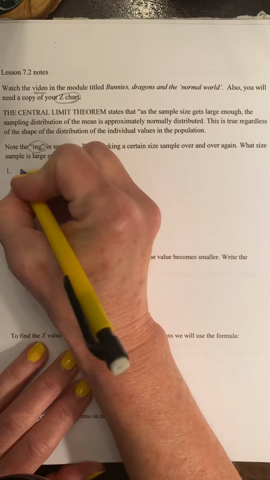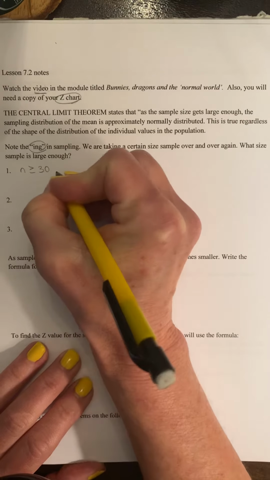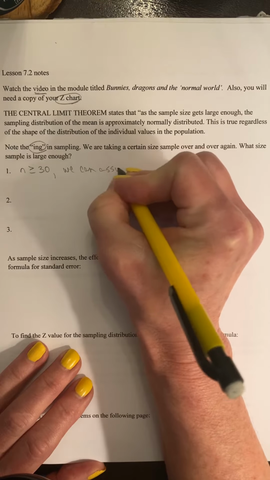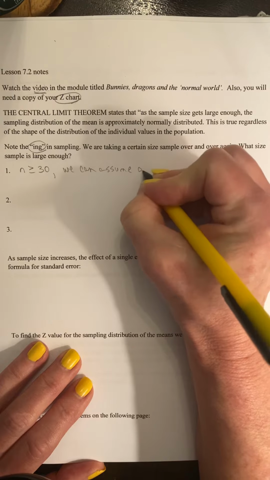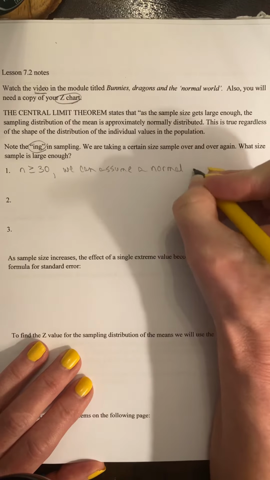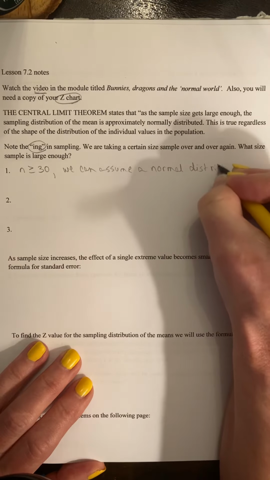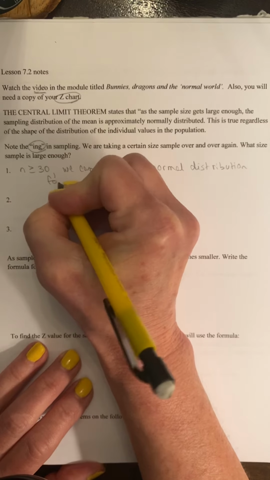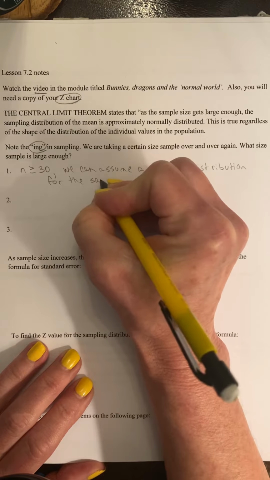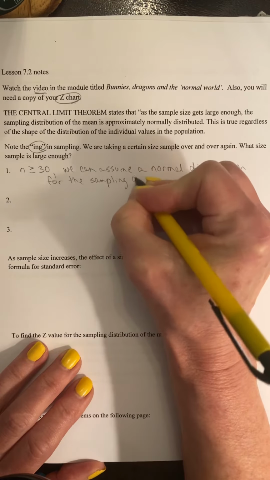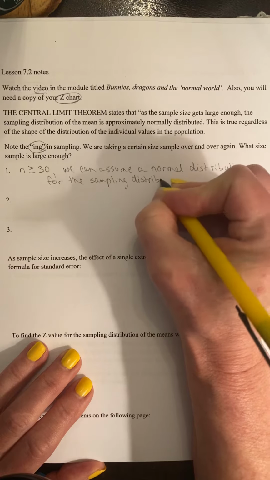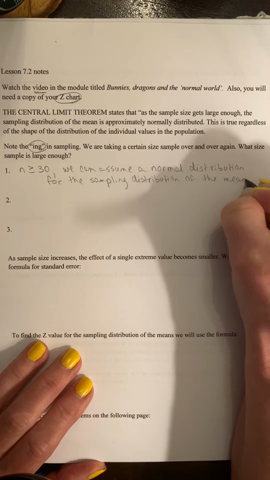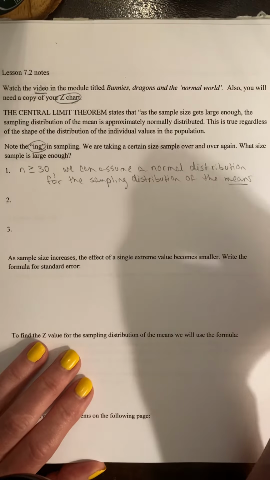Well, if our sample size is at least 30, we can assume a normal distribution for the sampling distribution of the means, or any other statistics we're finding.